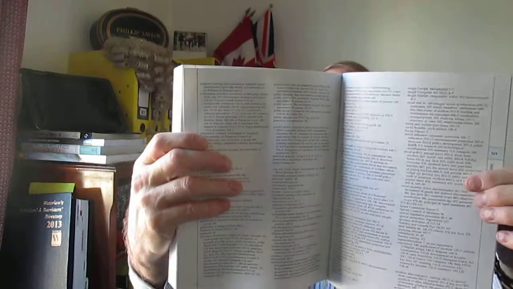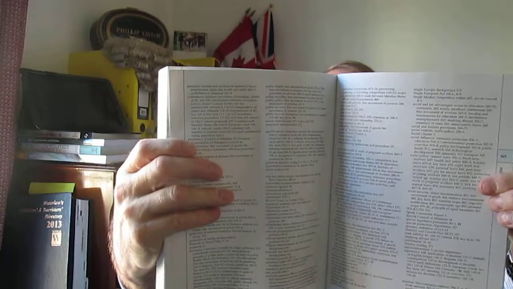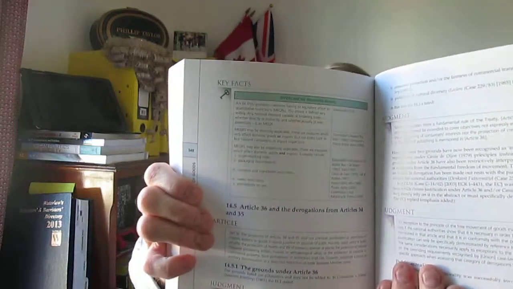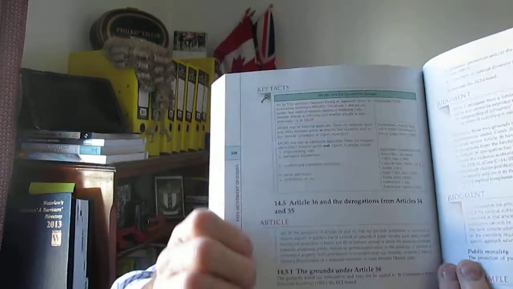You can see the companion website logo there, which indicates that is available to you. The actual book runs to 525 odd pages. There's the index at the back, and then the body copy is actually here. You can see, just opening it anywhere, you've got key facts set out very nicely, and then you've got paragraph numbering, which you can see at the sides, which is always very useful to try to find things quite quickly, and then various judgments.